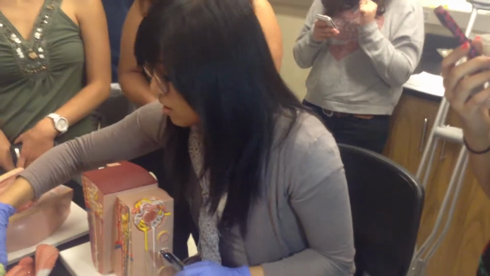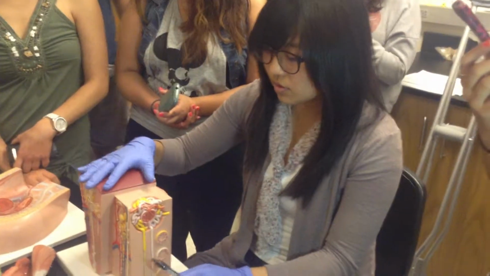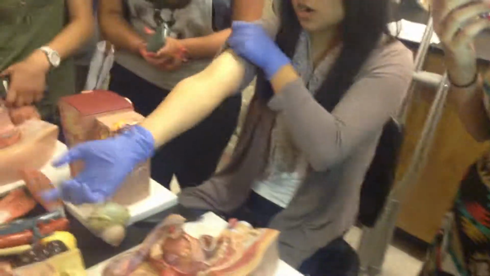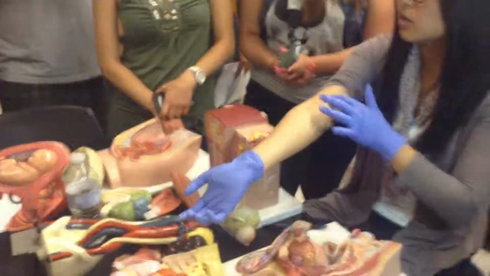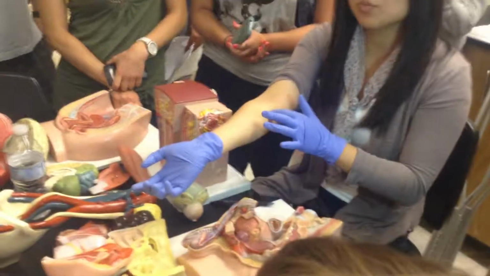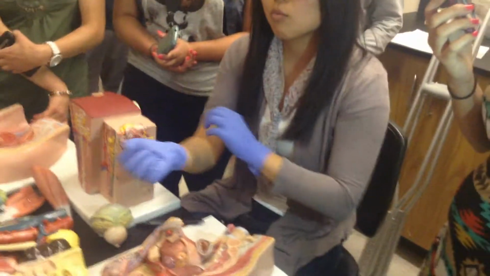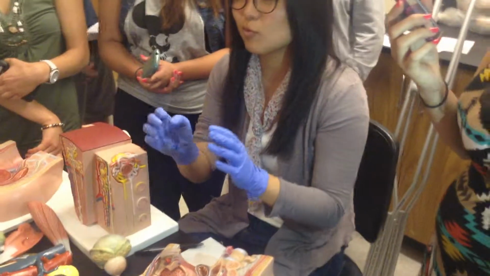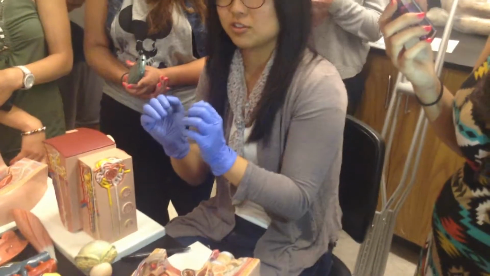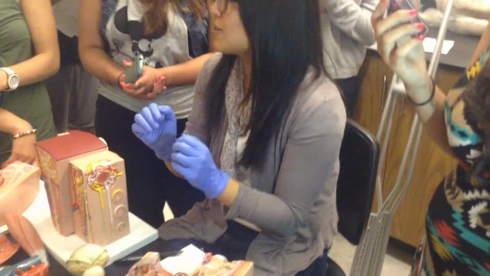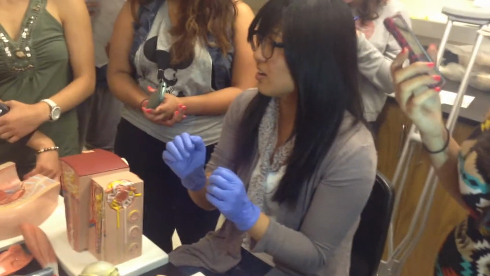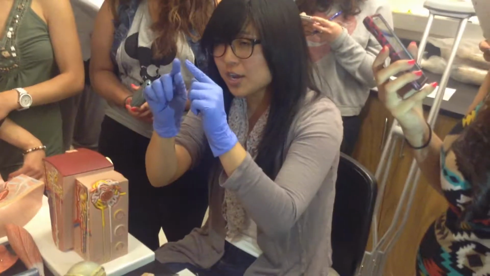So, what else? This region of my arm is called the what? Cubital fossa, right? That's where we put our stethoscope to listen for our blood pressure reading. That's a hard question. What was the blood pressure cuff called? Sphygmomanometer. Good.